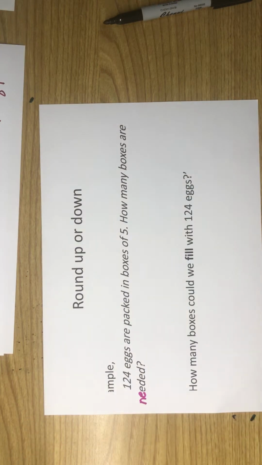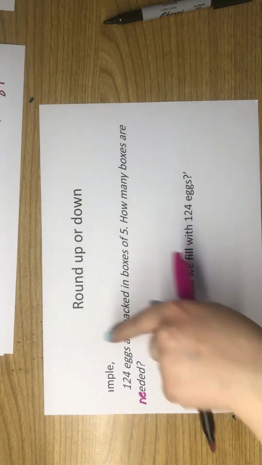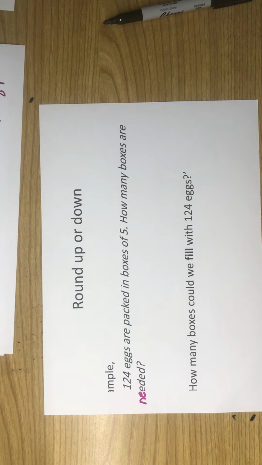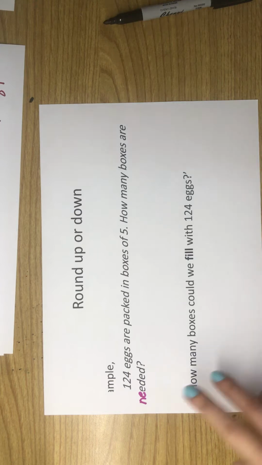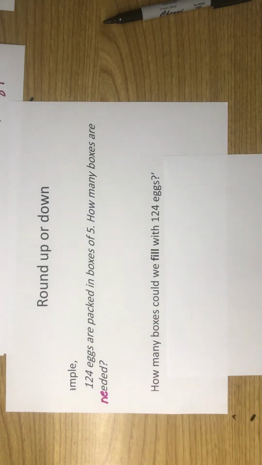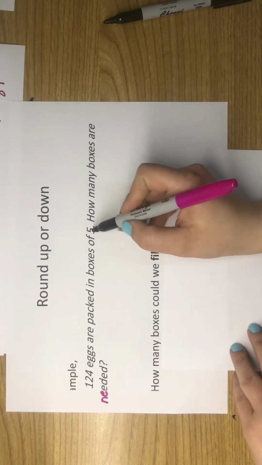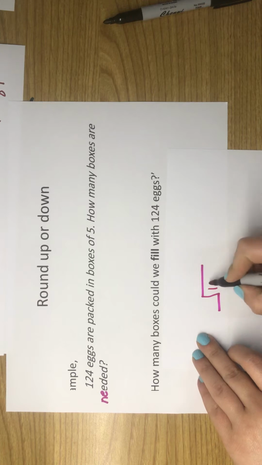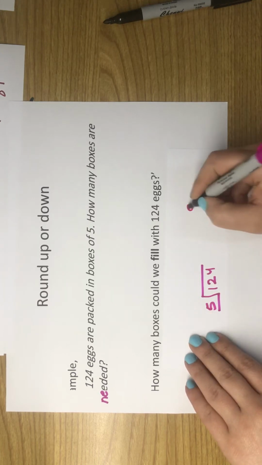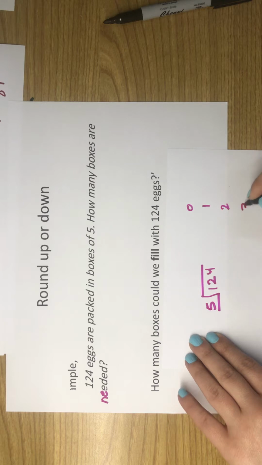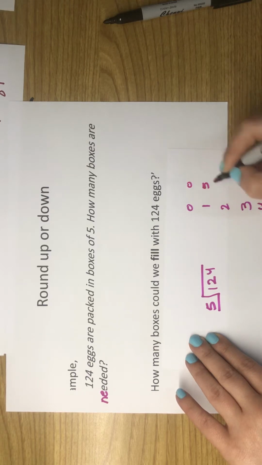Let me bring an extra paper, because the room here is not enough. And there is a point about this question. I'm going to explain it later. So we are going to do the steps of long division for this question. Timetable of 5, because we are going to divide 124 by 5. 0, 5, 10, 15, 20, 25, 30, 35, 40, 45. Timetable of 5 is easy, guys.